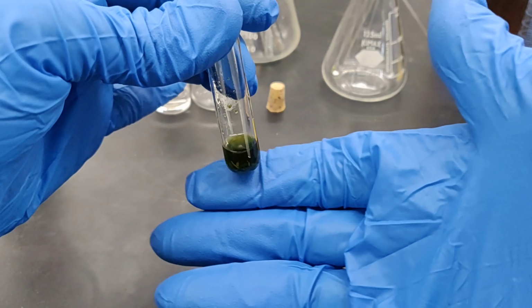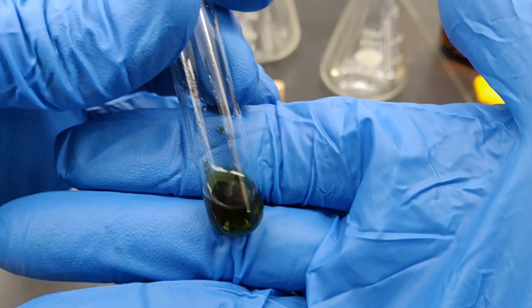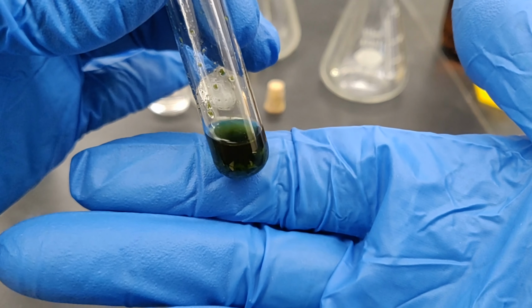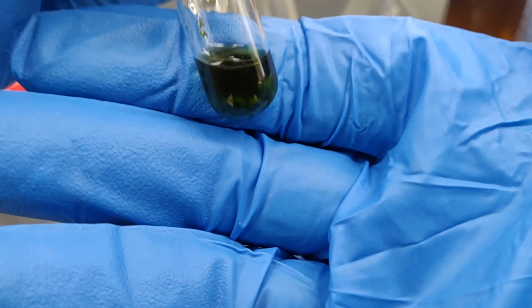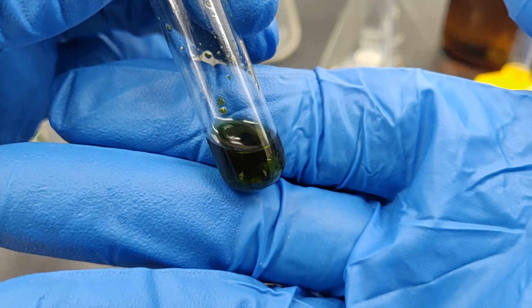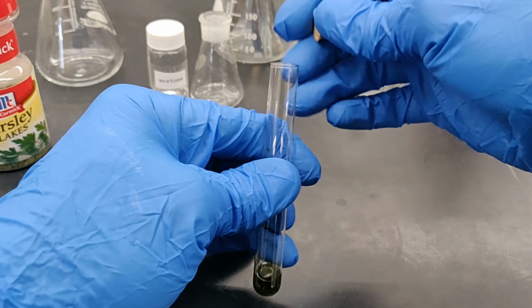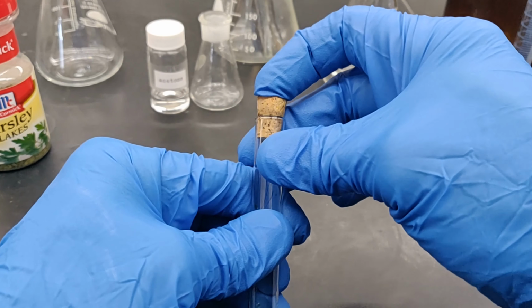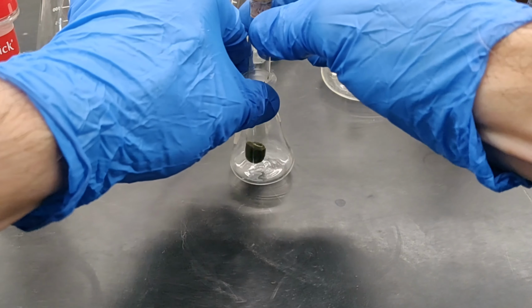This should result in a dark green suspension. Cork it and momentarily set it aside standing upright.